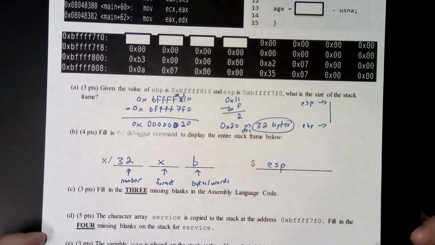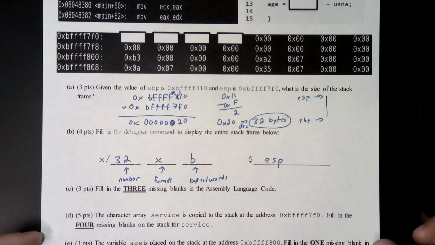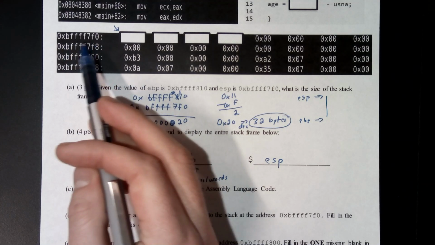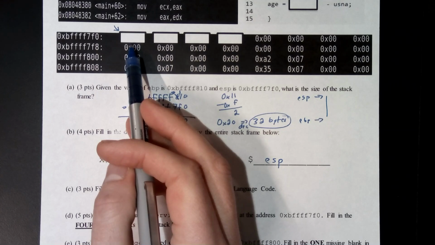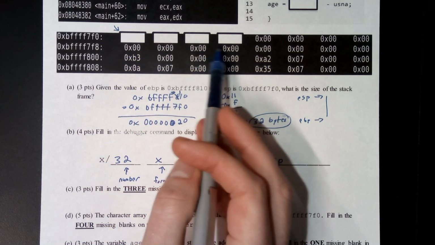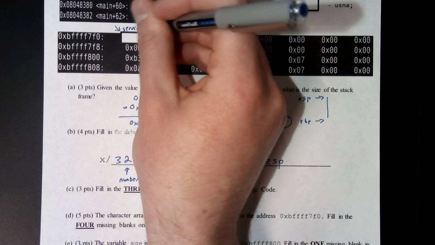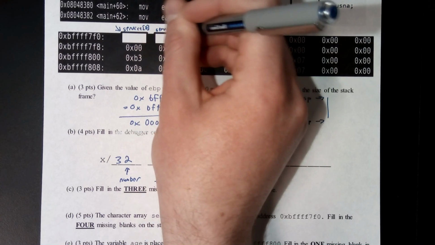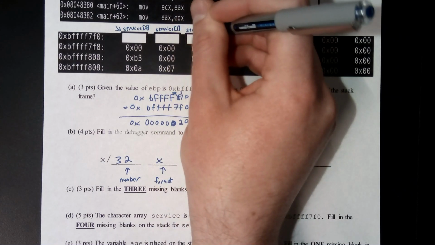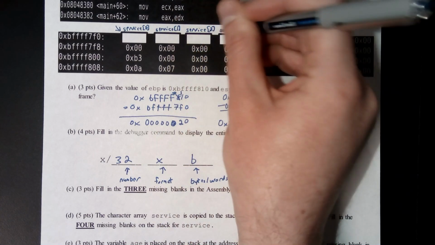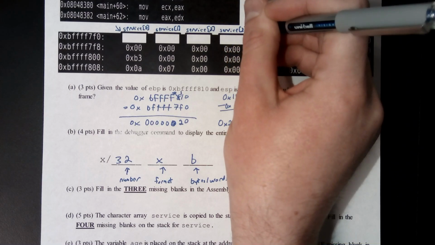So on to part D: the character array service is copied into the stack at address 0xBFFFF7F0. Fill in the 4 missing blanks on the stack for service. So it's saying it starts here, right? The first byte on a line is the same address as is shown on the left here. So that's the first byte, 7F0. And we know that strings go in order. So this is going to be service at 0, service at 1, service at 2, and service at 3.